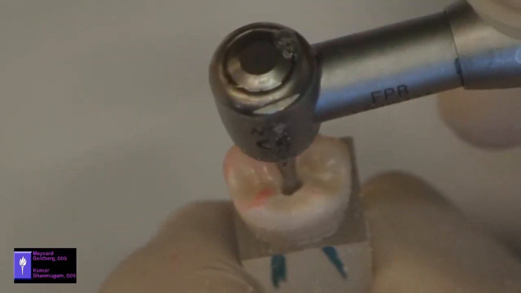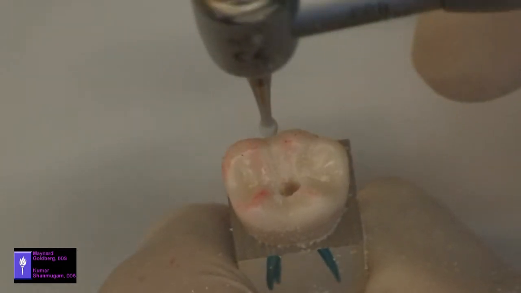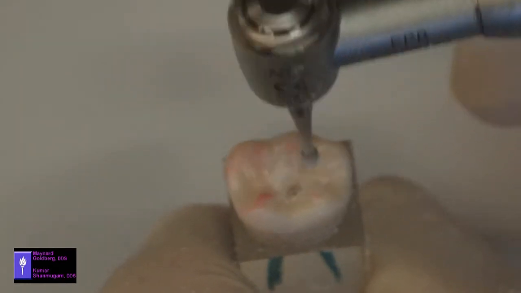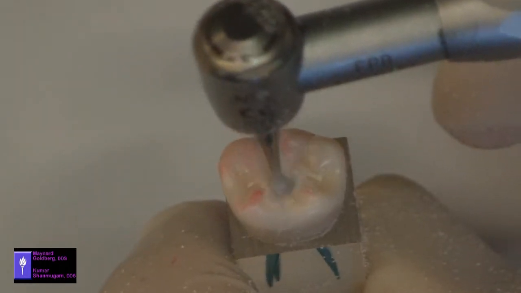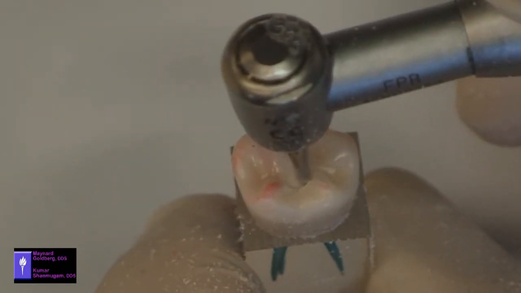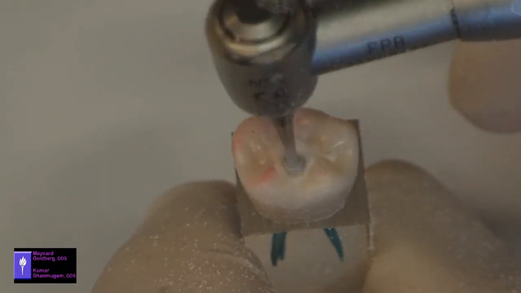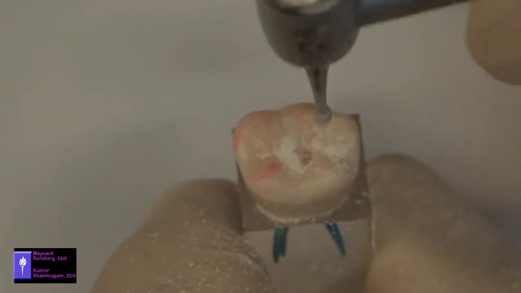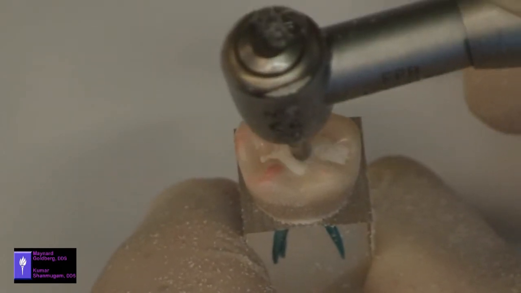We remove the roof of the chamber. Make every effort not to bring the burr to the floor of the chamber, because the risk of creating a perforation in the floor is great. Therefore, you will notice that the blue dye on the floor of the chamber will not be removed. That represents the pulp. In a normal tooth, we remove that pulp from the floor of the chamber with a spoon excavator, but we can't do that here.